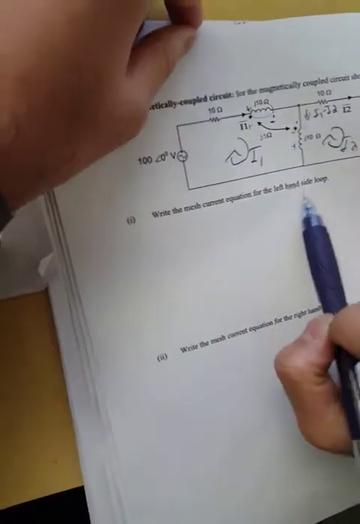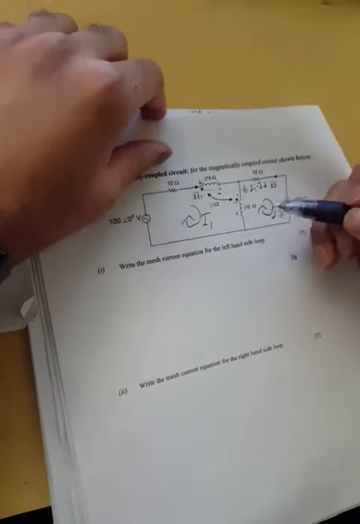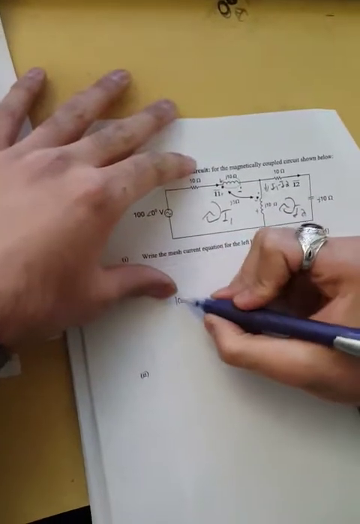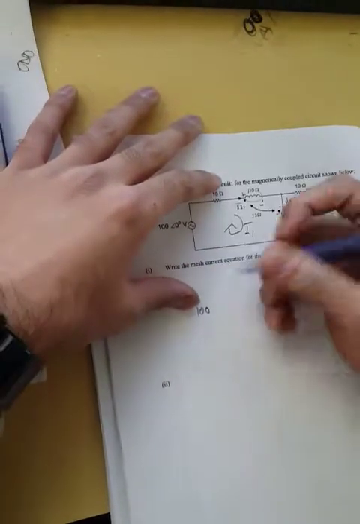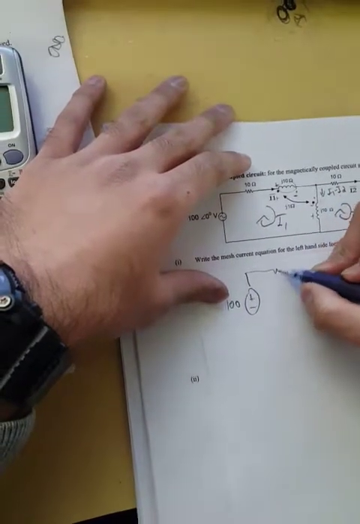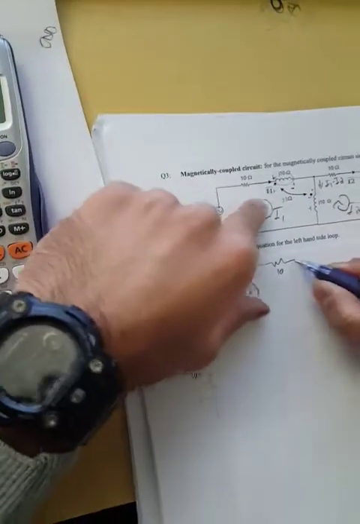First question. Write the mesh current equation for the left-hand side loop. So, what we're gonna do over here is take this and transform. 100 angle 0 is just 100. So 100 plus minus 10. The resistor will stay the same.